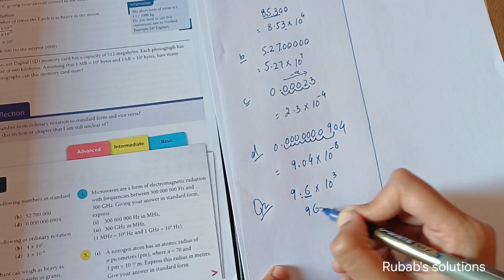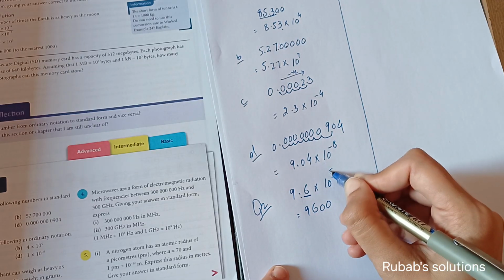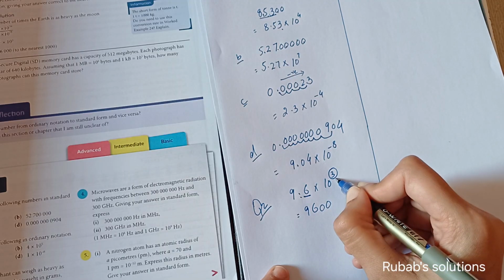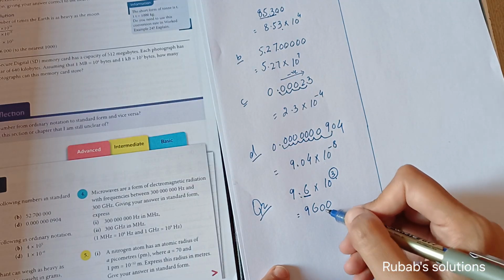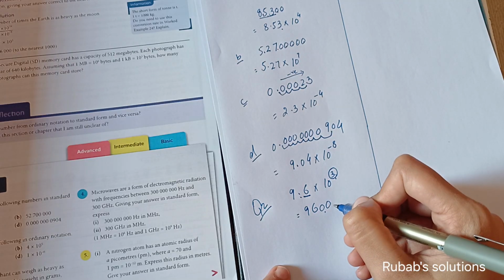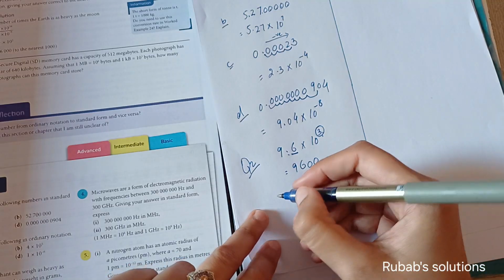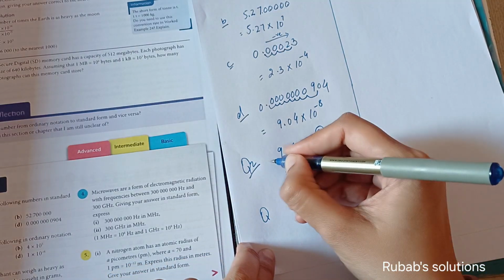So 9600. The easy way is to look at how many numbers there are. There are 3, power 3. So you have to write one less zero than this power. If there are 4, we have to write 3 zeros. If there are 5, we have to write 4 zeros. This is an easy way to memorize this.